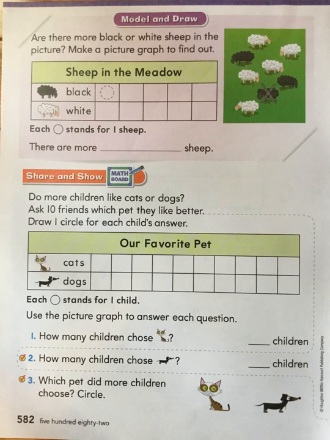That way I can make sure I don't miss any of the sheep when I'm counting them or crossing them out. So if I start at the top, I'm going to X out this one. That is a white sheep. So I'm going to draw a circle. Then I'm going to come down here. Oh, there's another white sheep. Draw another circle. Black sheep. Keep going from left to right. White sheep. Draw my circle. White sheep.